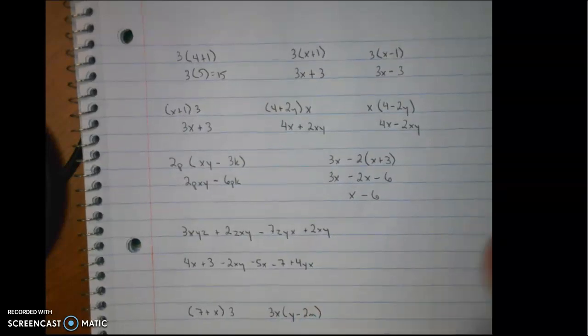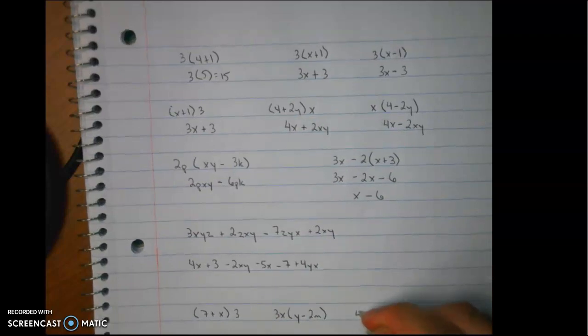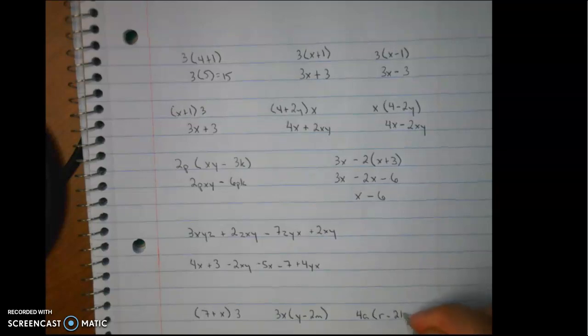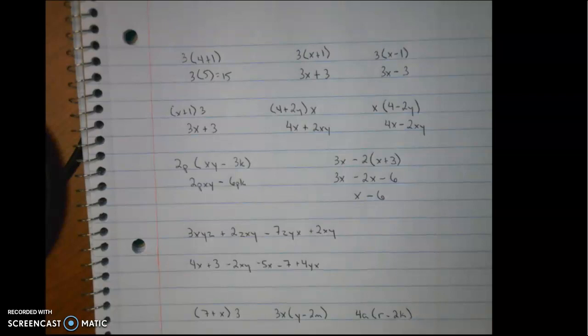And then the last one, 4a times, in parentheses, r minus 2k. So give those a try, and we will talk about those in class.